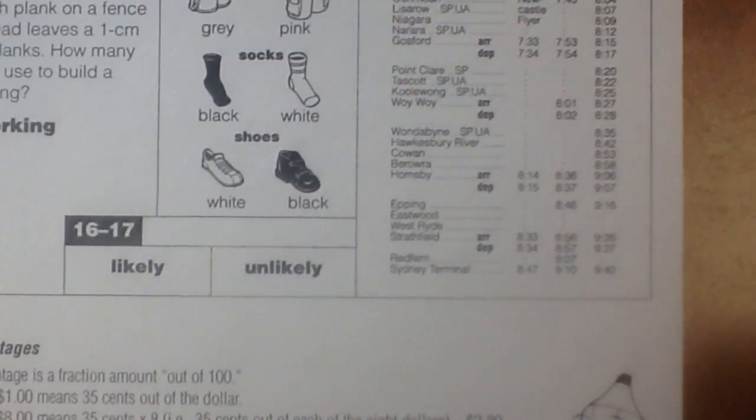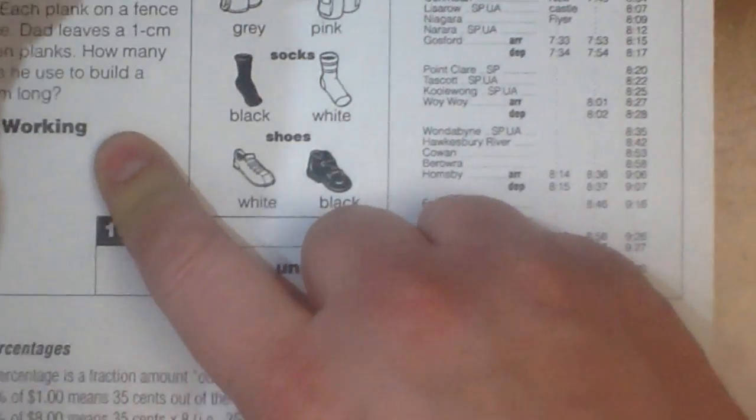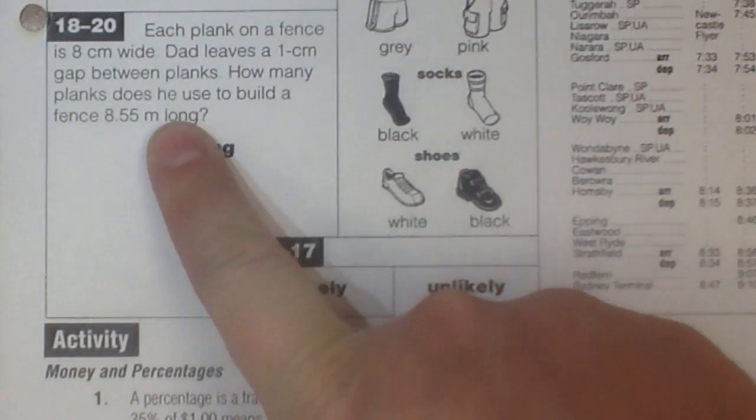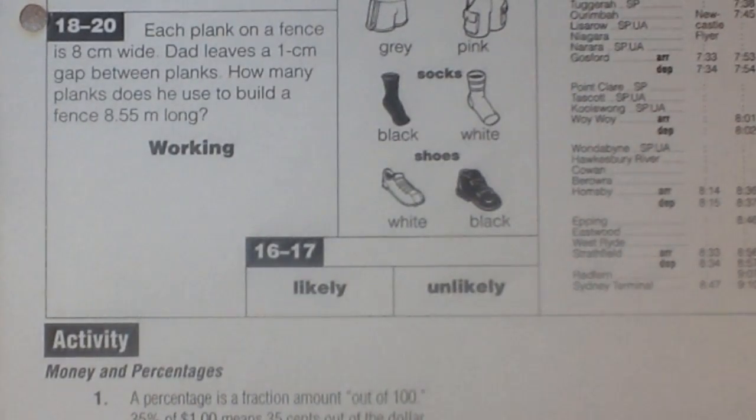The last 3 questions are dealing with our story problem on our paper. It reads, each plank on a fence is 8 centimeters wide. Dad leaves a 1 centimeter gap between planks. How many planks does he use to build a fence 8.5 meters long? Question 18. What is this problem asking us to find?